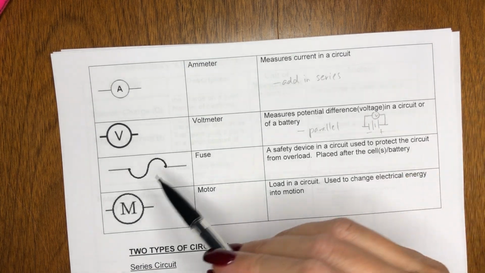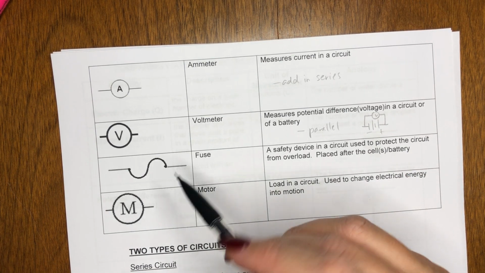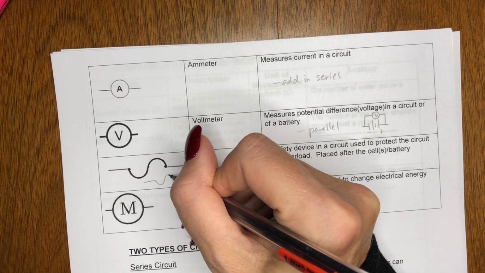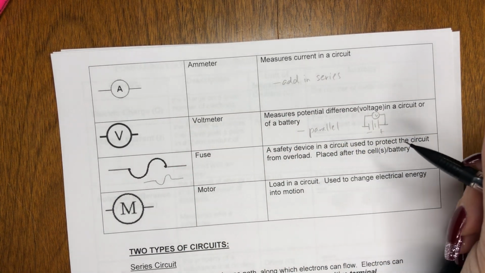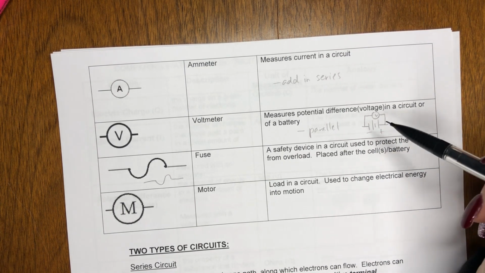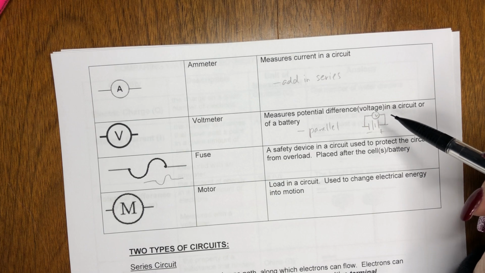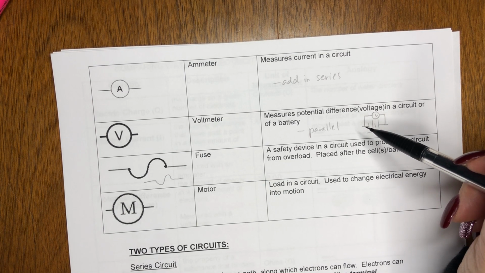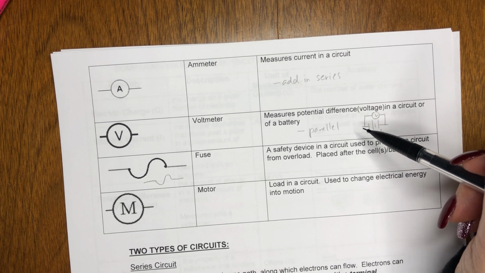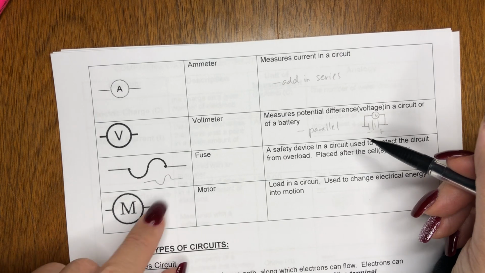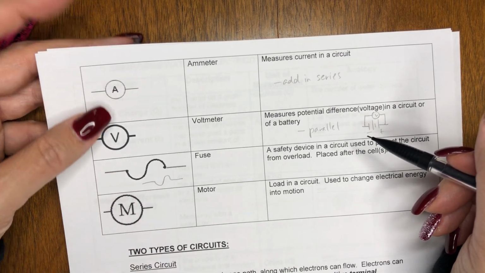Okay? This is a fuse. Looks kind of like an S. So down and up is fine. There you go. And we place that before a cell or battery, and it's a safety device used in a circuit to protect the circuit from overload. Maybe you've seen them in your house or in devices. We often say we've blown a fuse, but now it's a circuit breaker, but fuses are in many devices to protect them from overload.